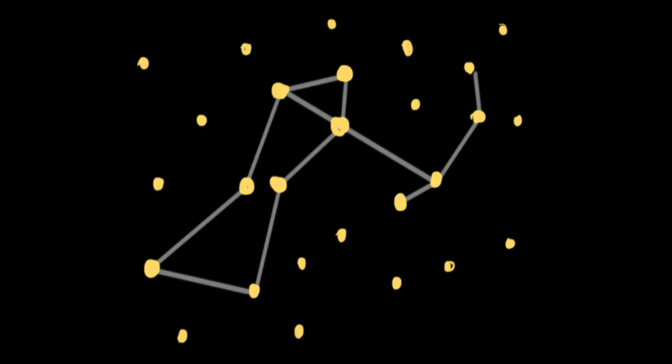We humans are very curious. We have been trying to find out patterns in almost everything. We look up at stars and see if there is any pattern in them. And indeed, we did find some patterns over there.